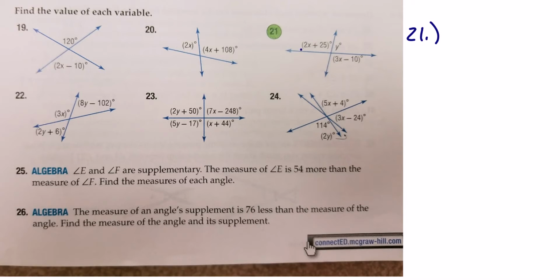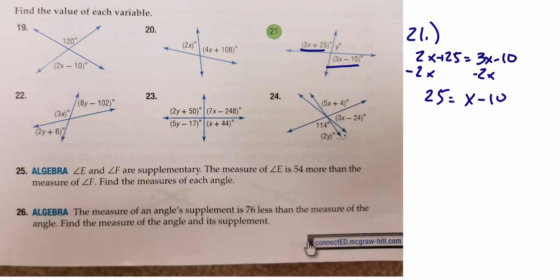21, I'm going to start with the vertical angles. The first thing I'm going to do is say 2x plus 25 equals 3x minus 10, because remember, vertical angles are congruent. I put my x's together, so I subtract 2x from both sides. I get 25 equals x minus 10. I add 10 to both sides, I get x equals 35.